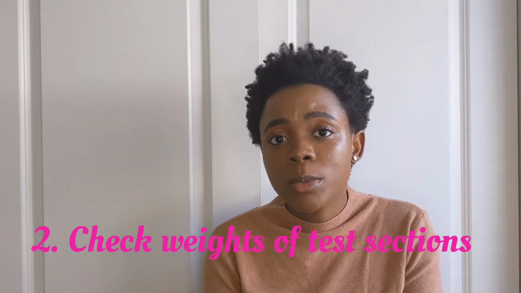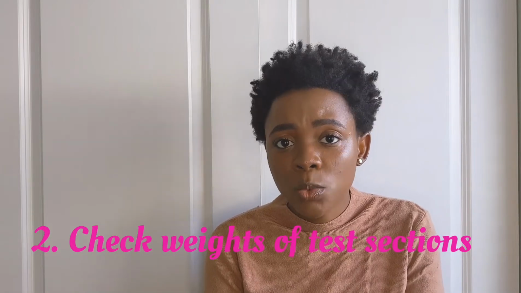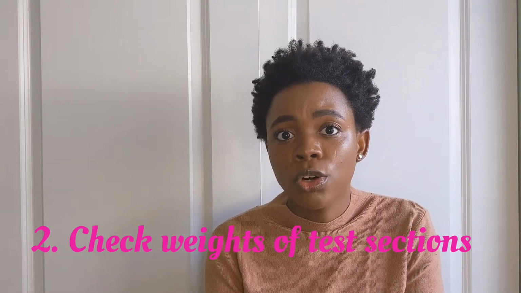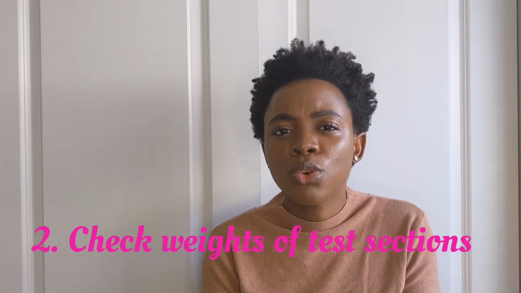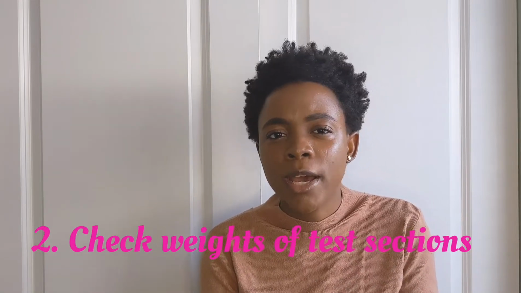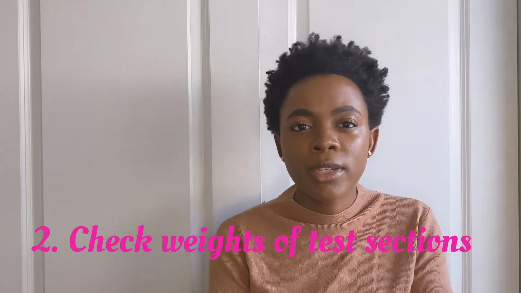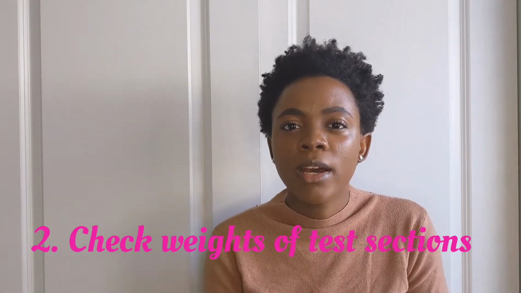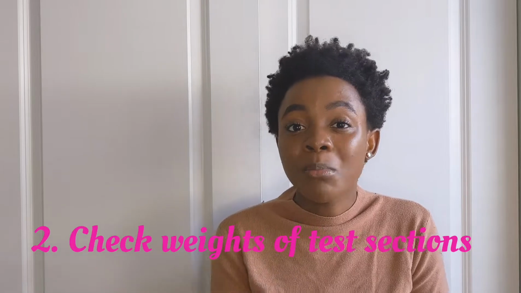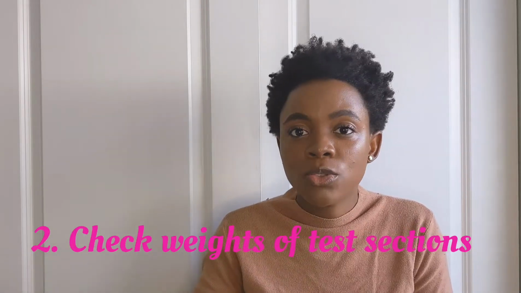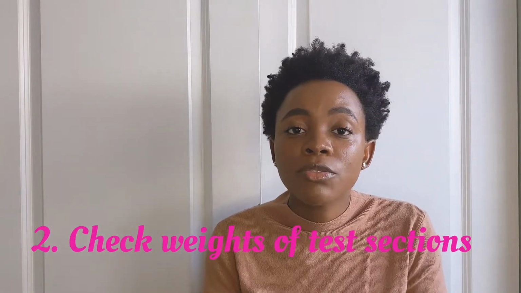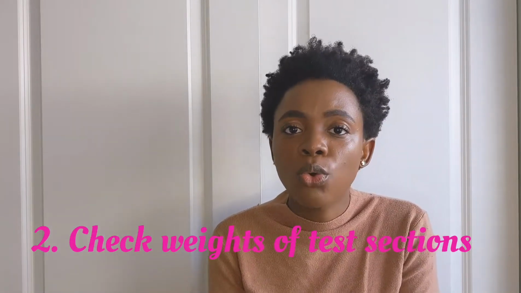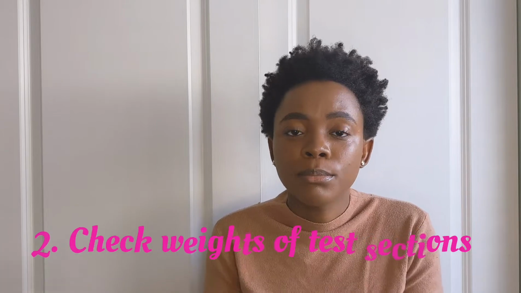So check which sections contribute the most to your overall score, and that helps you know how to allocate your prep time. Should I focus on this area more than that area? It may be better to allocate more prep time to the quant if that's what weighs the most in your GMAT or GRE. So definitely check out the sections and know how to better allocate your prep time.